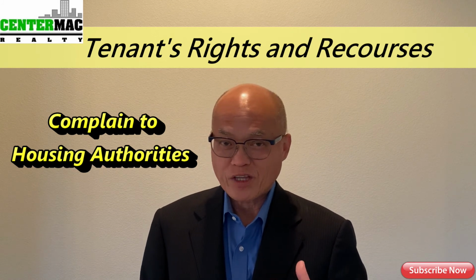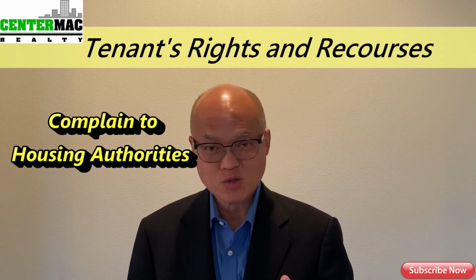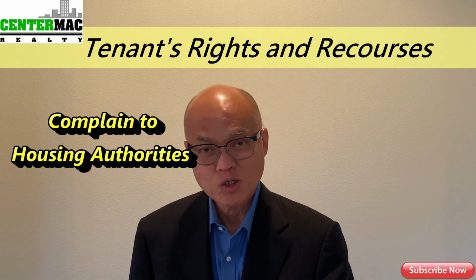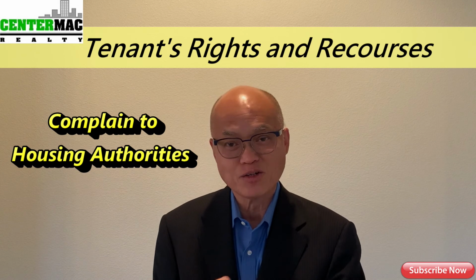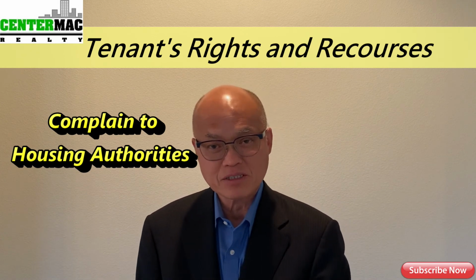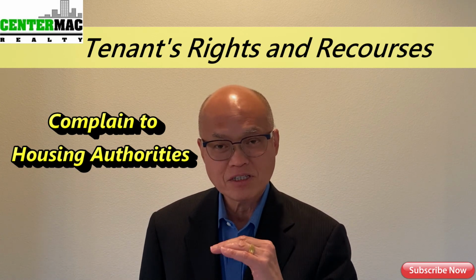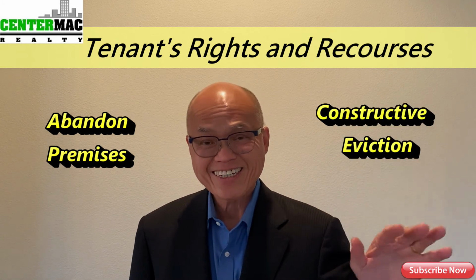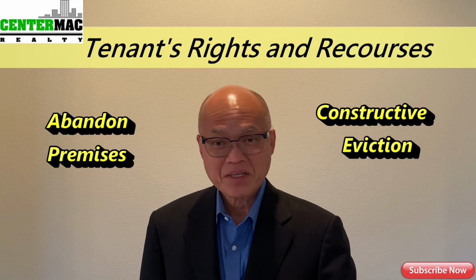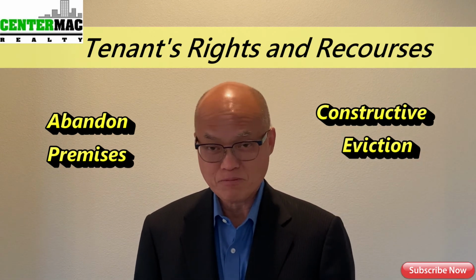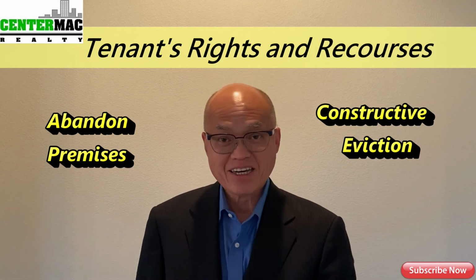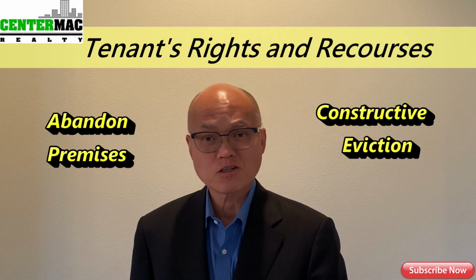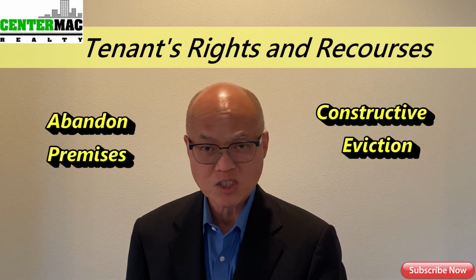So the last thing that a landlord wants is to have a housing authority personnel come to the property to check the leaky roof and then give the landlord a citation. When that happens, it is a very difficult situation for the landlord. Number 4, the tenant essentially can abandon the premises, basically just pack and leave, and then the lease is considered canceled under the doctrine of constructive eviction.